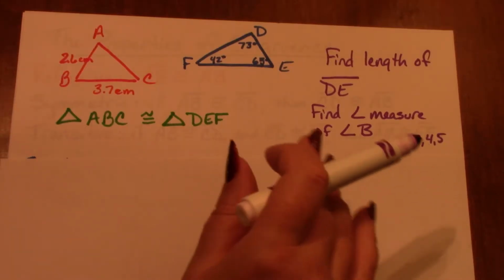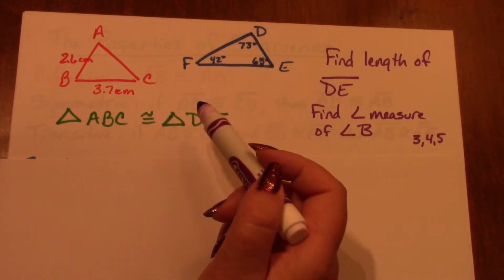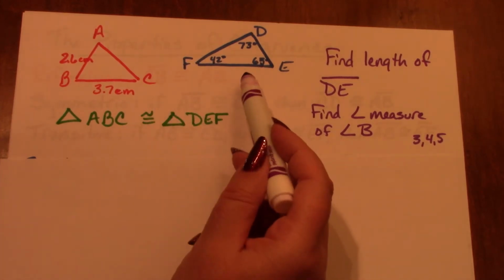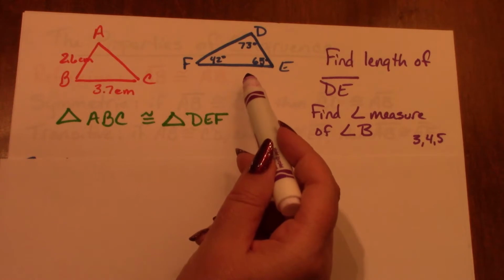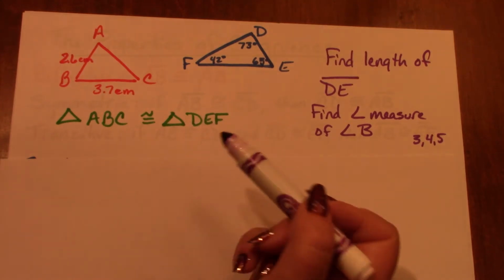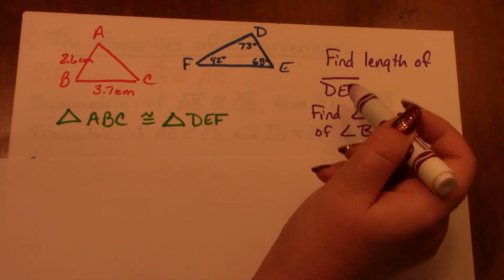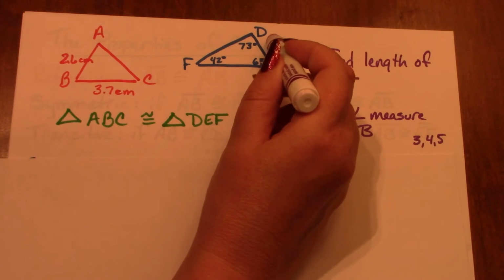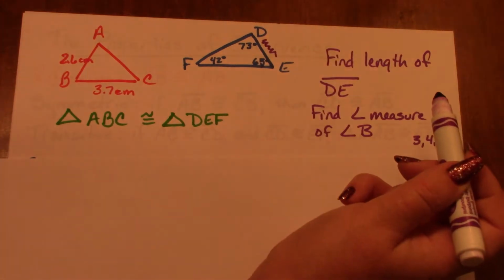So if you were to look at Explain 1, it tells you that triangle ABC is congruent to triangle DEF. And it asks you to find the given side length or angle measure. So it asks you to find the side length of DE. That's this line here.